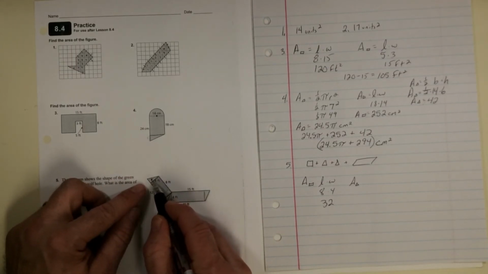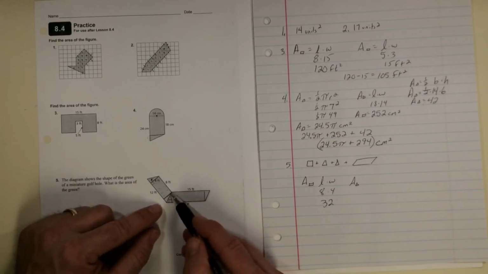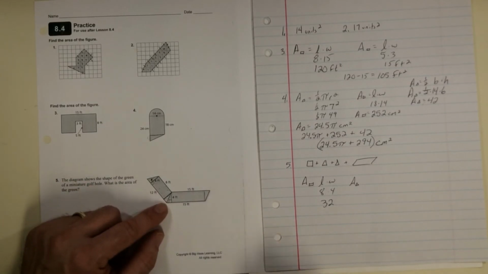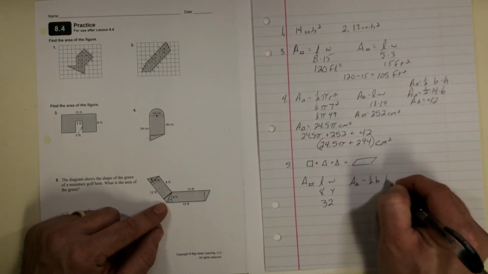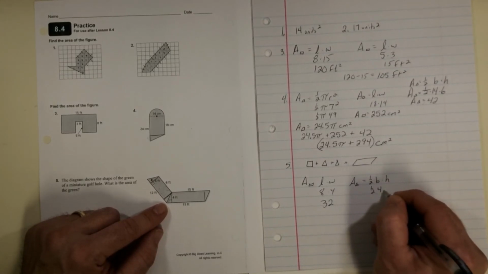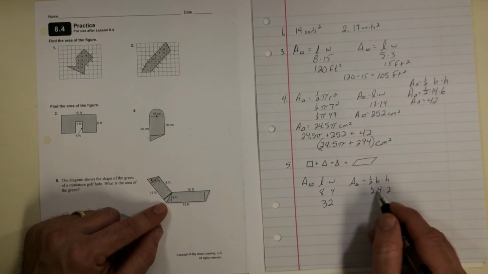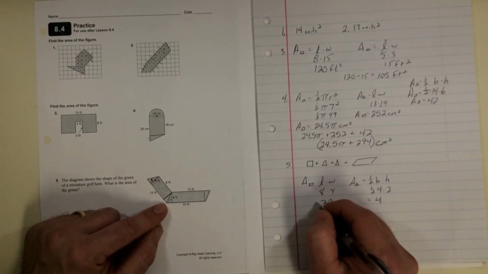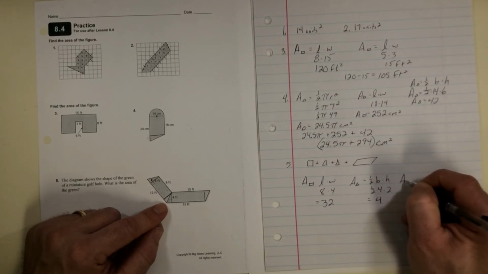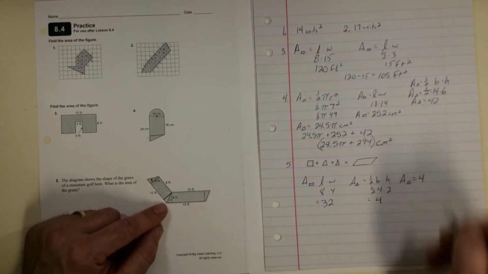So it's 4 by 2 here and 4 by 2 here, triangles. A triangle is 1/2 base times height, 1/2 4 times 2. Half of 4 is 2. 2 times 2 is 4. That's the area of the triangle. I have 2 triangles, so the other one is also 4.